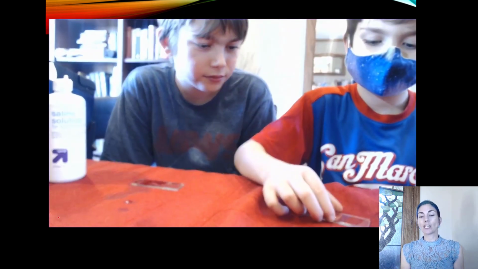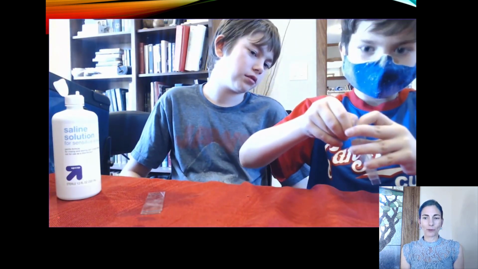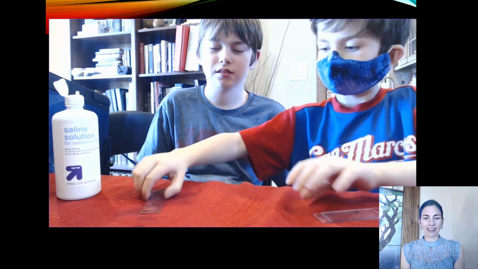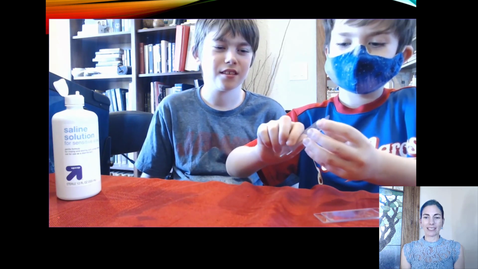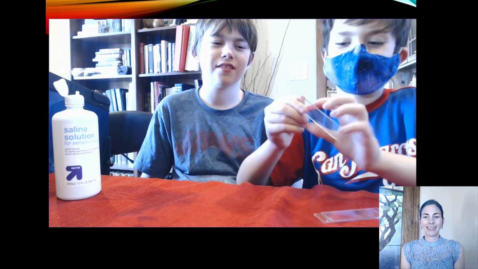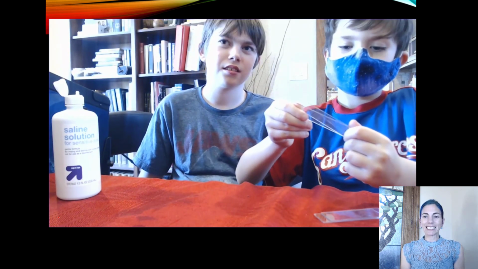So now what they're going to try and do is actually peel them apart and see which one is easier to peel apart. So Owen has the water one, and you can see he's really working on it and finally got them apart, right? And he's like, interesting. Okay, let me try this one. Oh, wow, that separated fast. All right, let me put it together and see if I can peel it apart. And so he is having a little bit of trouble, but he does get it apart.